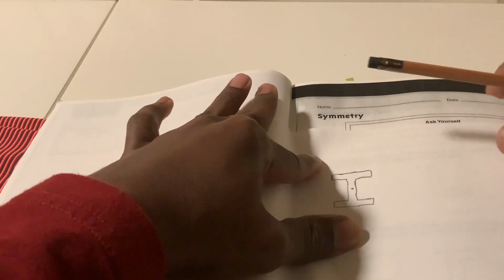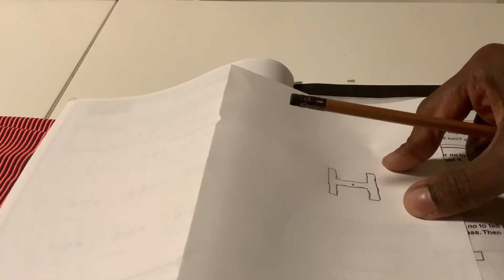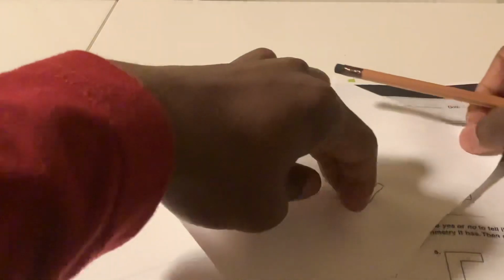Here's my dot. Okay. So now what I'm going to do is I'm going to rotate my shape. Rotate it on the line. Okay? So that was 1/4 of a turn. This is what it looks like at a half turn. Okay? If I rotated it a half turn, it looks the same as it did before I rotated it, right? So does this figure have rotational symmetry? What do you think? If it does, write yes. If it doesn't, write no. Okay?